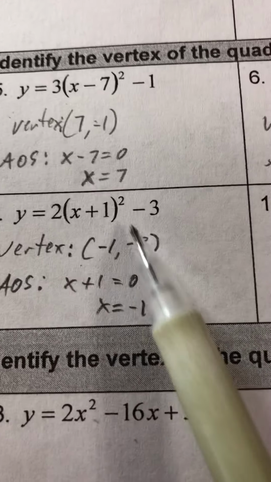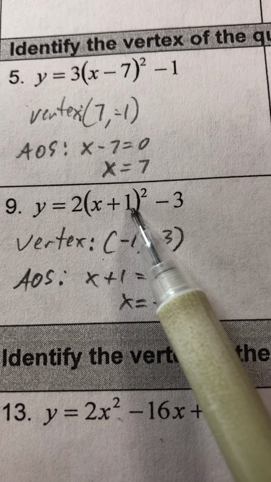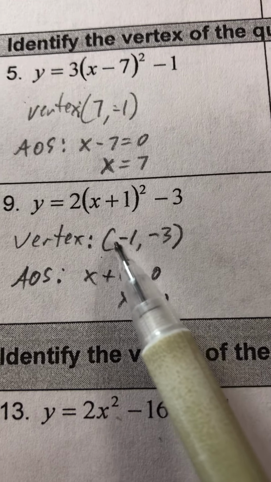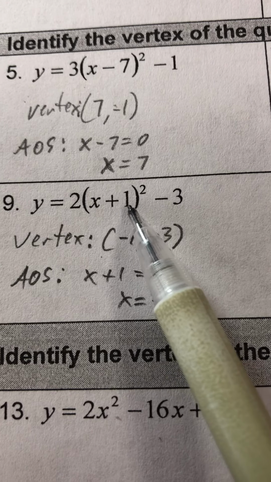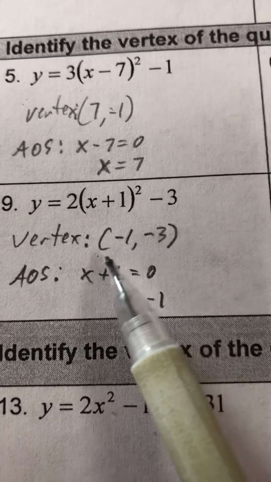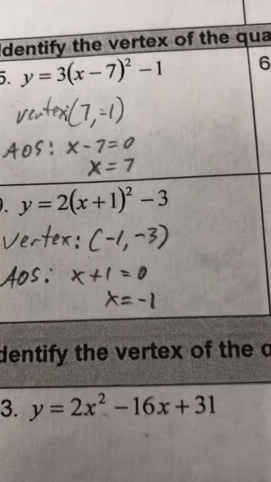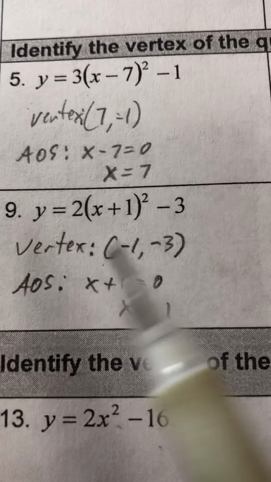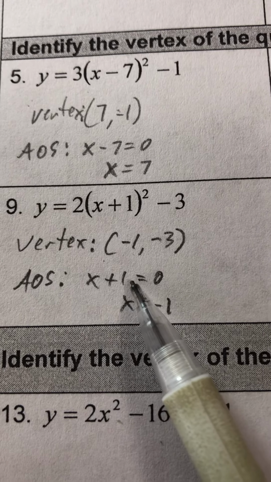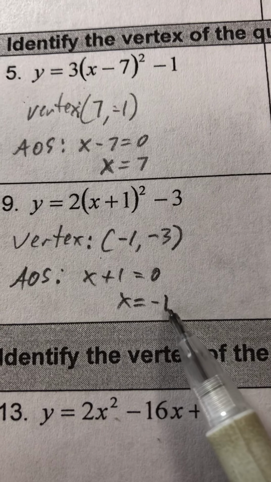Number 9, my h is a positive 1, so that means that my h has to be negative 1, because remember this is minus h here. So 2 negatives would make a positive, so this is going to be a negative 1. And then my k is minus 3, so it's negative 3. My axis of symmetry is going to be x plus 1 equals 0, and I just solve for x, and that would be negative 1.